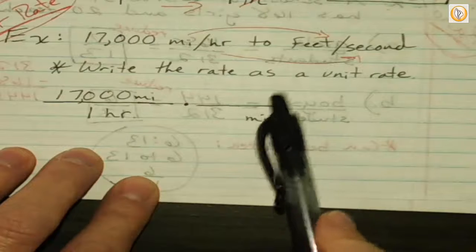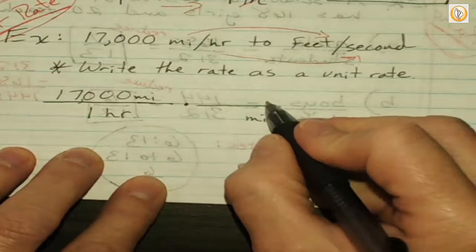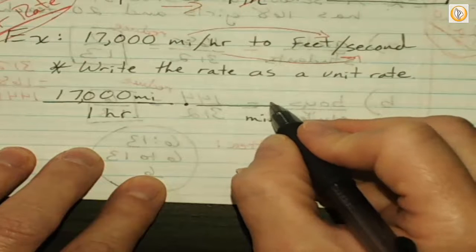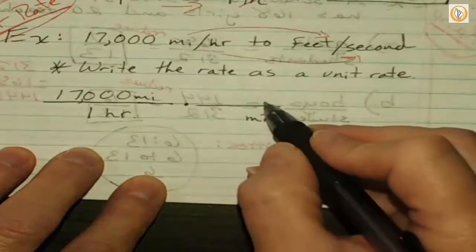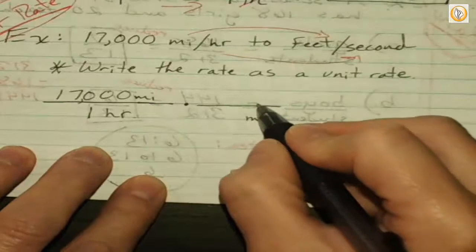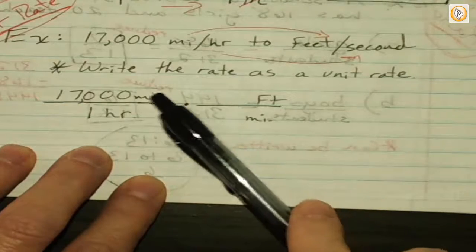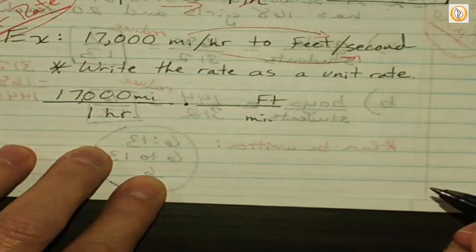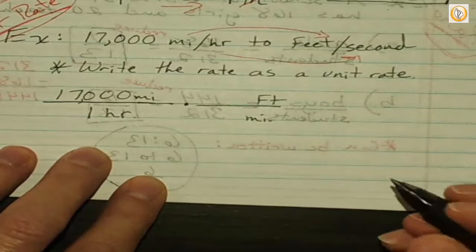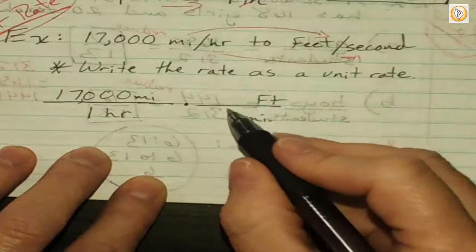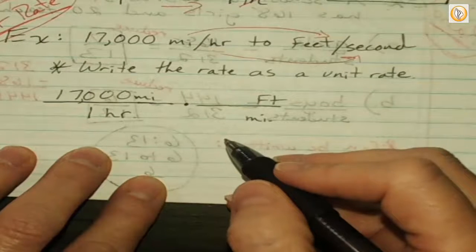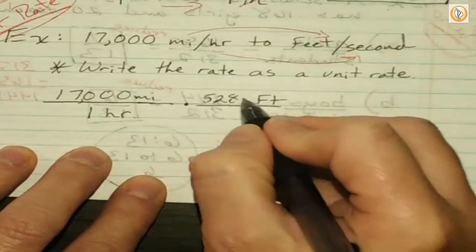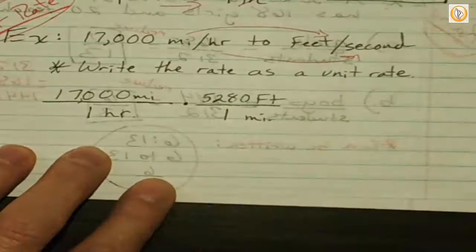So what do y'all think goes up here? We're going from miles to feet. Feet goes up here. Hold on. How many feet are in a mile? Keith? 5,280 feet are in 1 mile.